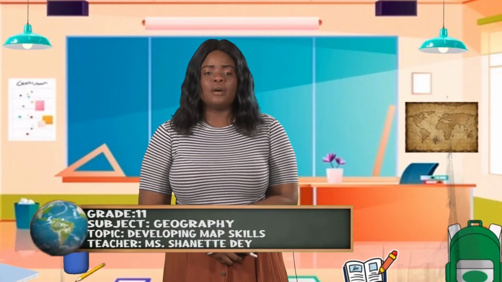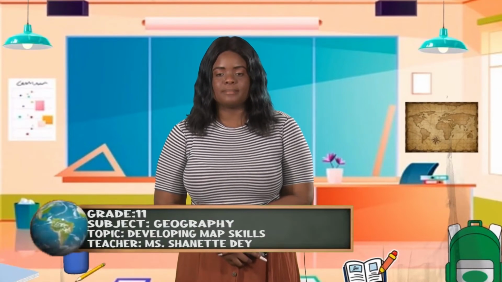Using scale to measure distance. Now, the CSEC syllabus requires students to be able to use a scale on a map to determine actual distances between points on the ground. The scale on the map you will be presented with may be in the form of a ratio such as 1 to 25,000. This means that 1 unit on the map represents 25,000 of these same units on the ground.